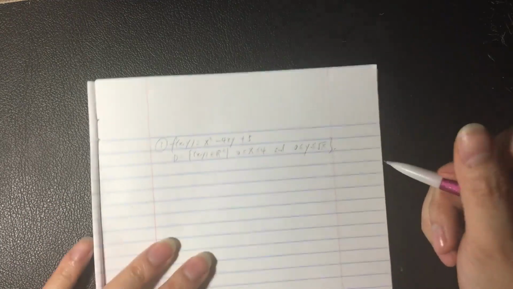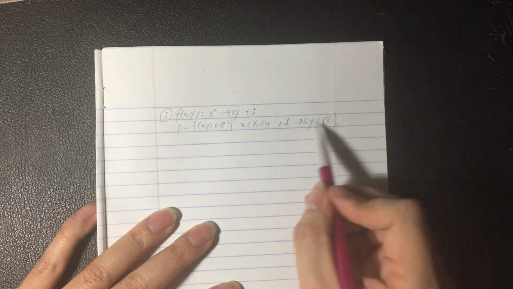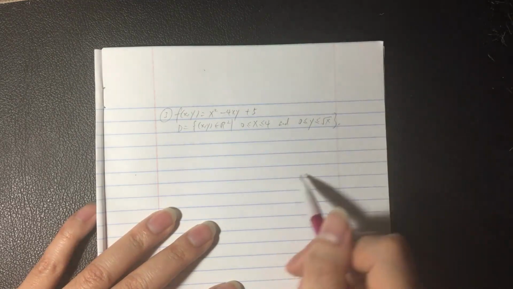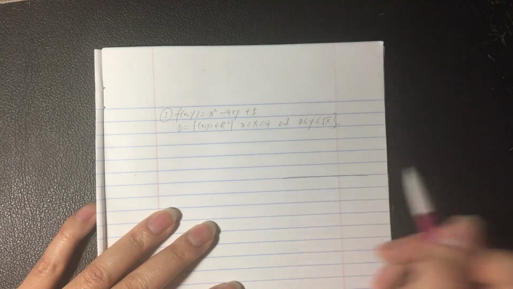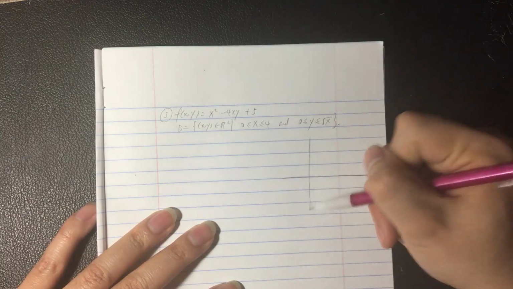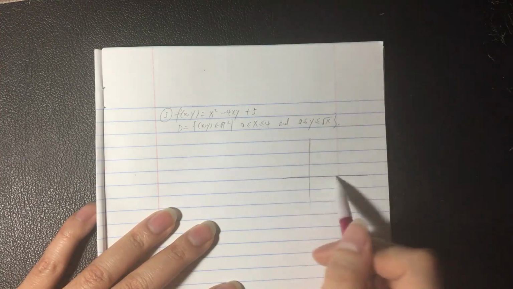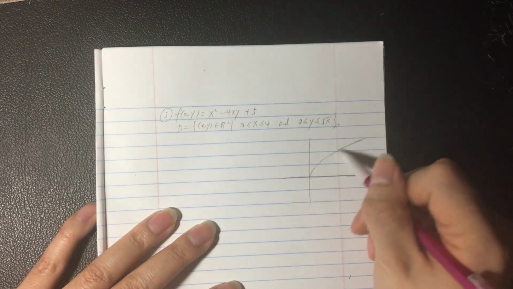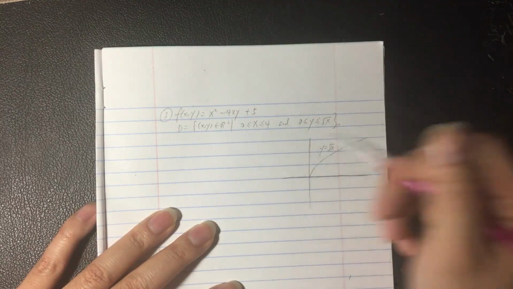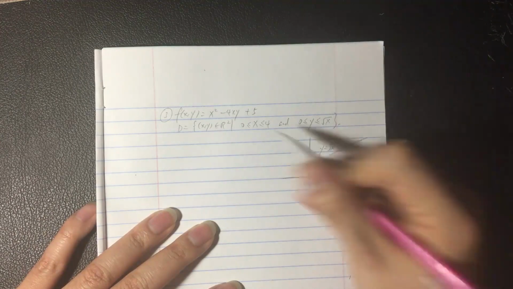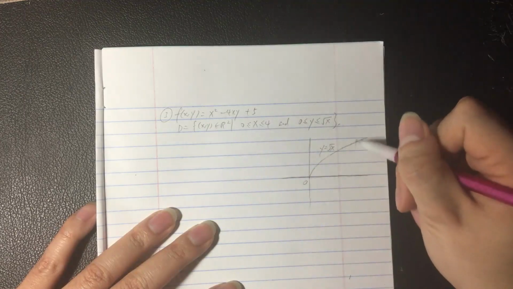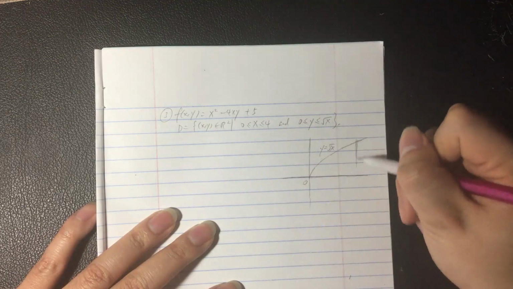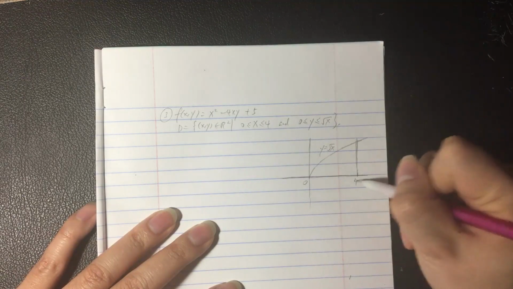Since we are looking for absolute maximum and absolute minimum on region D, let's first of all draw region D. Since y depends on x, let's draw y first. y equal to 0 is the x-axis. y equal to square root of x looks like this. x equal to 0 is here. x equal to 4 is a vertical line that goes through 4 on the x-axis. That's region D.